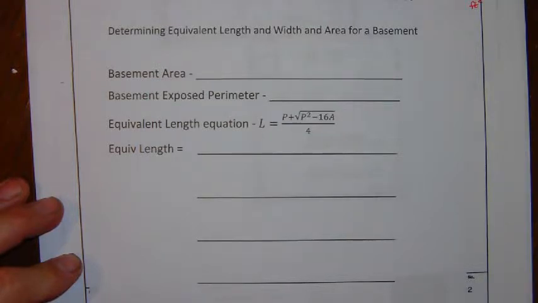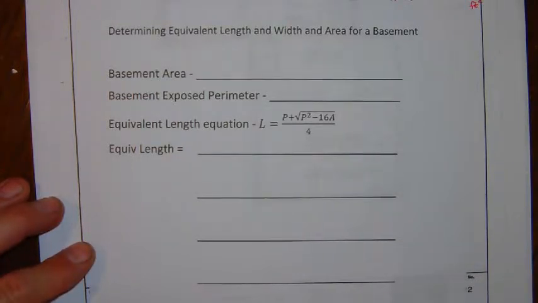In order to calculate the heat loss through basement walls, the Canadian Standards Association, CSA, has developed Excel spreadsheets that help us do this. However, the software only works if the basement is in a rectangular or square shape. And secondly, the input information must be in metric. So we'll look at both of these.